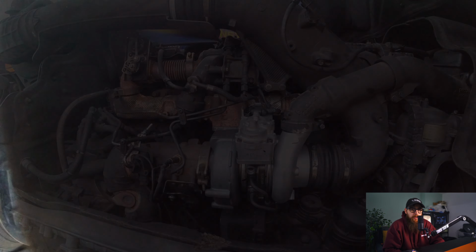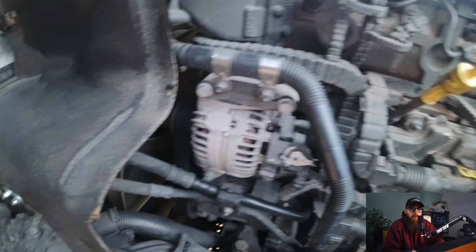A nice new turbo has been fitted here now, but we're working on the cold side of the engine today, specifically around the fuel filter module. I'm just going to grab some new kit I've made up from the van. This is part of my fuel testing kit.